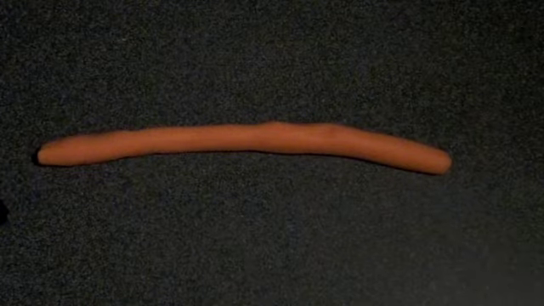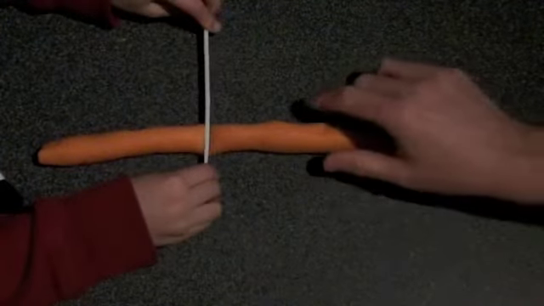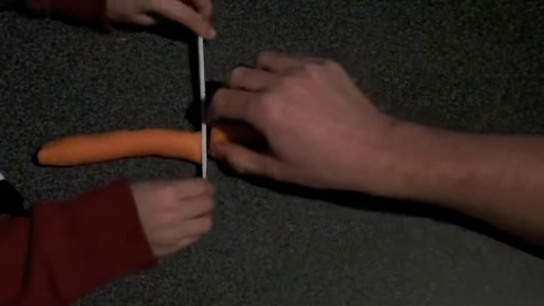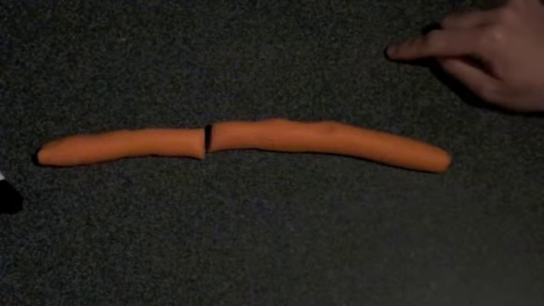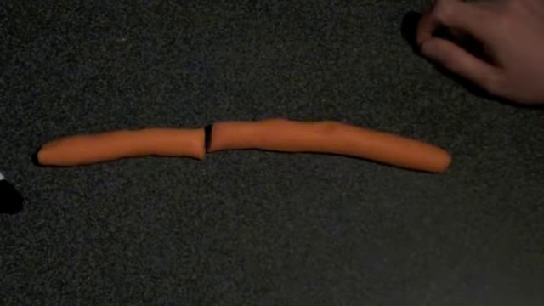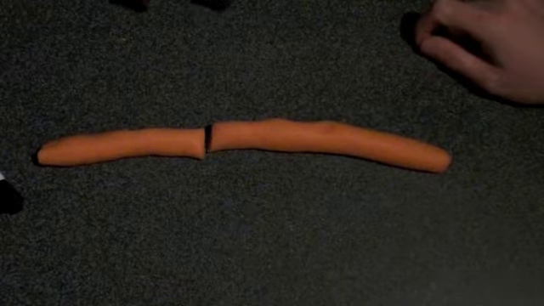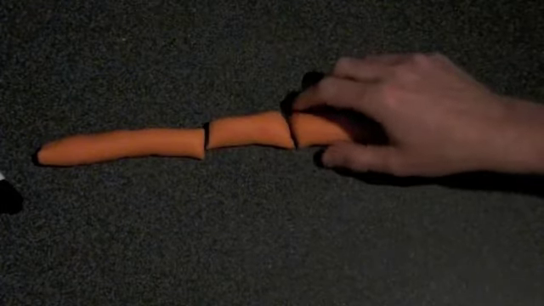All right, how many cuts do you need to cut it into 2 pieces of rope? 1 cut. Okay, let's see it. Good job. That's 2 pieces of rope. So, 0 cuts for 1 piece, 1 cut for 2 pieces. How many cuts do you think we're going to need to cut it into 3 pieces? 2 cuts. Okay, so make that second cut. Good job.